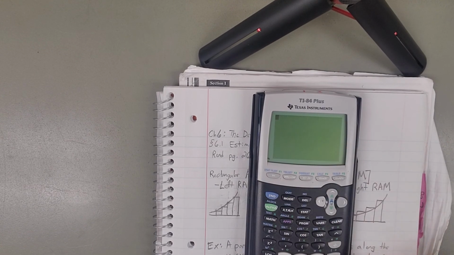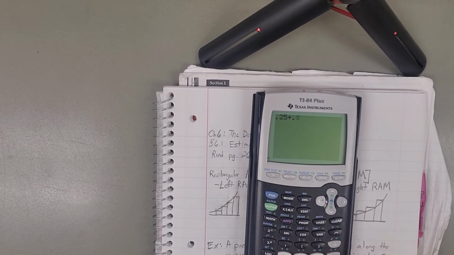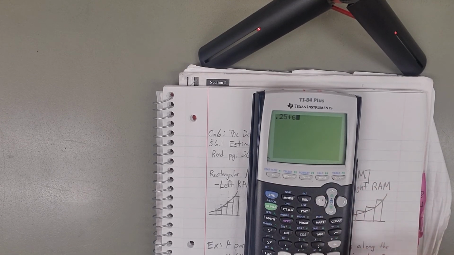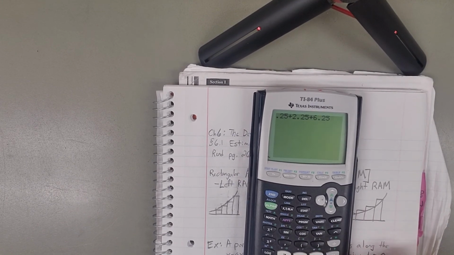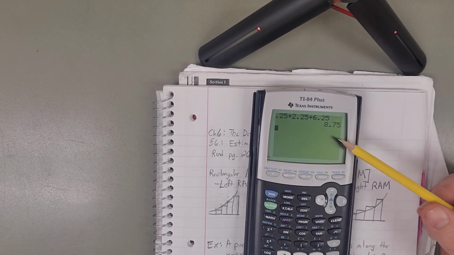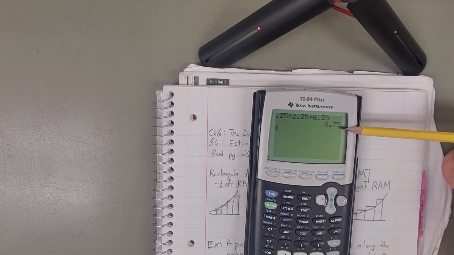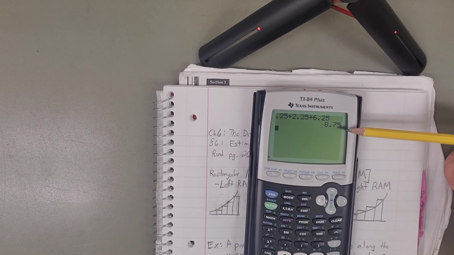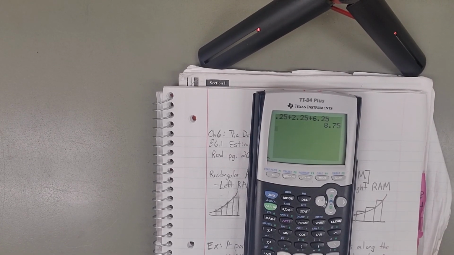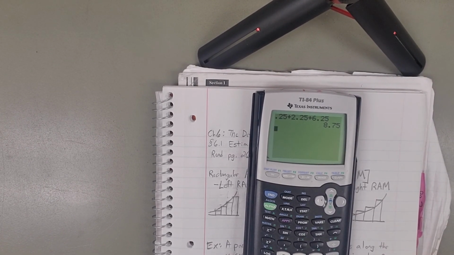And if we add those together, again, the widths of our intervals would still be 1. 0.25 plus 2.25 plus 6.25, we get 8.75. Notice that's in between 5 and 14. That's a lot closer, though. That's going to be a lot closer to the actual area under that curve. It's still not completely there, but it's a lot closer than what we had.